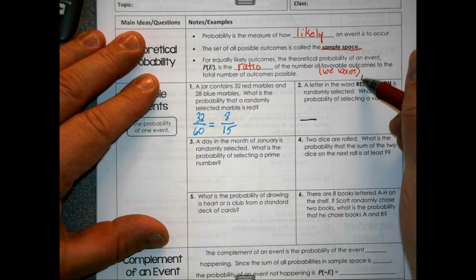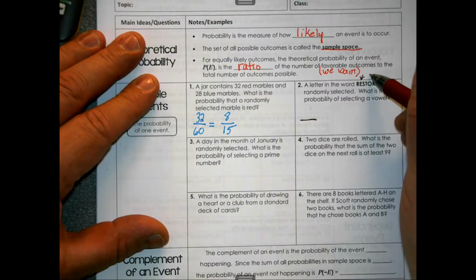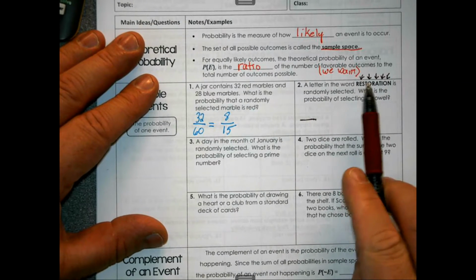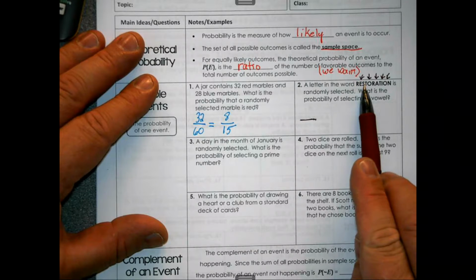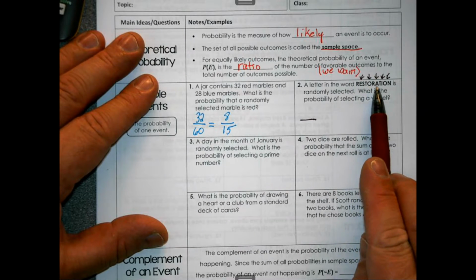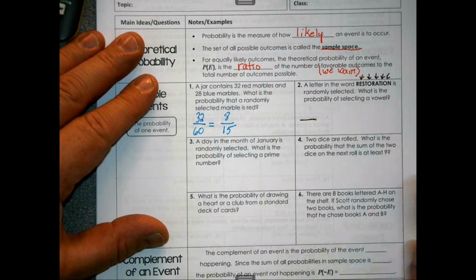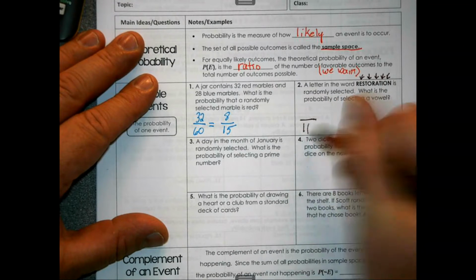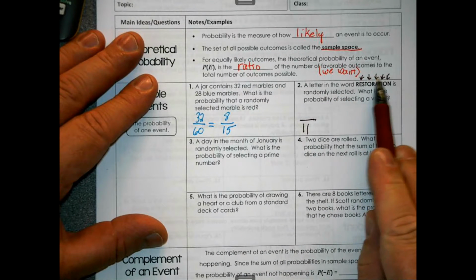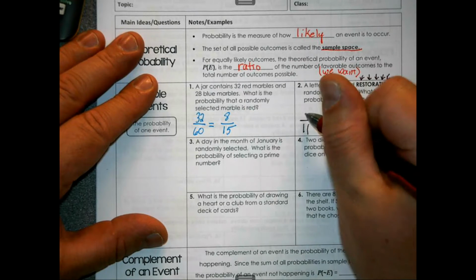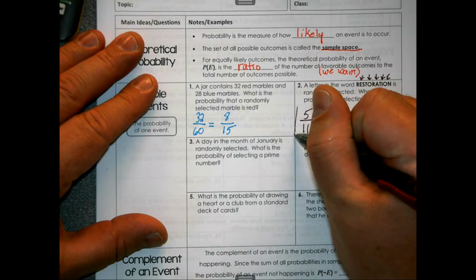I have an E, an O, an A, an I, and an O. So you have 1, 2, 3, 4, 5, 6, 7, 8, 9, 10, 11 total letters, and 1, 2, 3, 4, 5 vowels. Look at that, it's already simplified.